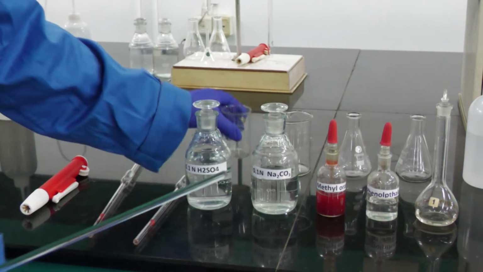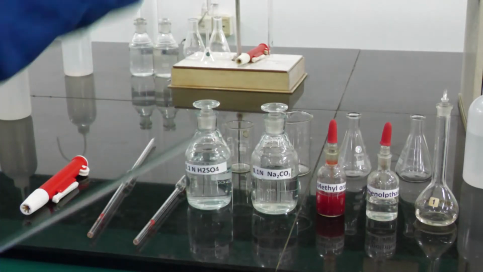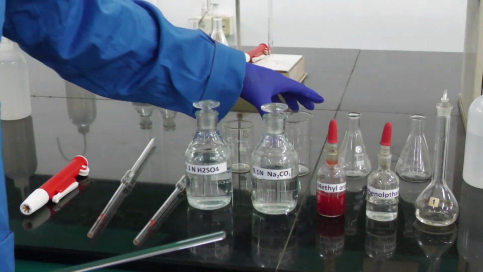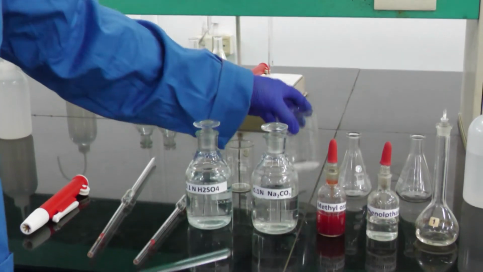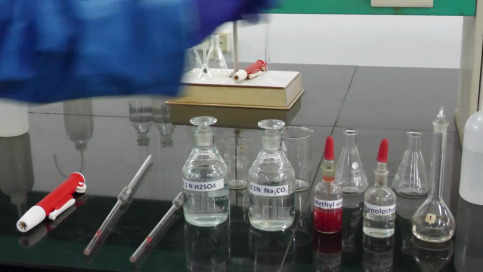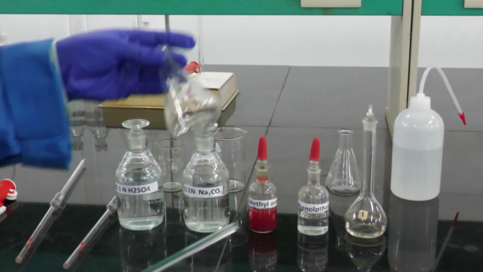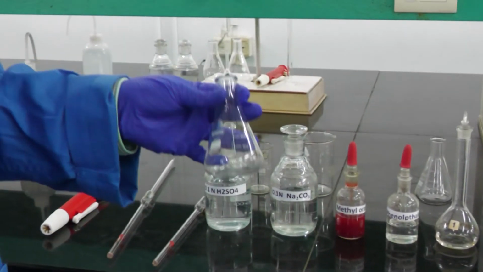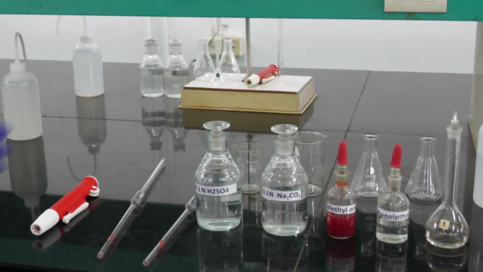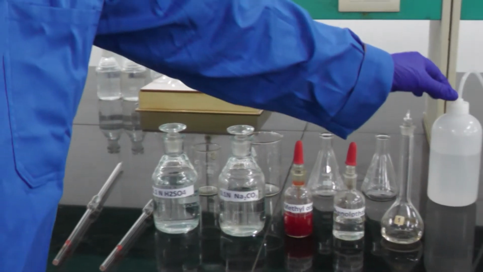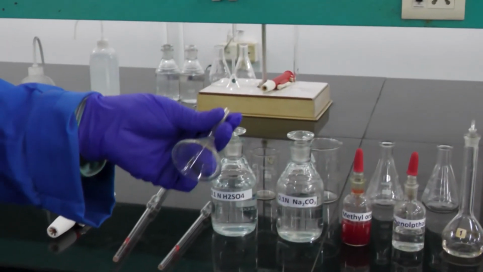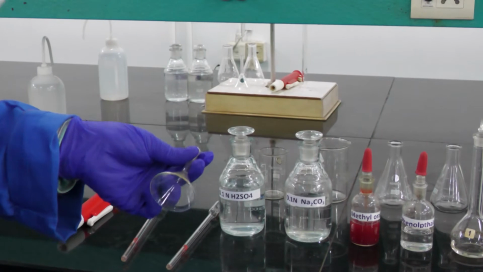We also need two beakers: one to transfer the H2SO4 solution into the burette, and one to transfer the waste solution into. And we need the conical flask, which is also called the titration flask. We will perform the titration with this. We also need water to wash, and a funnel to transfer the H2SO4 solution into the burette.